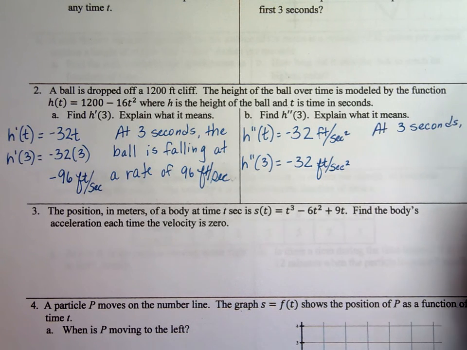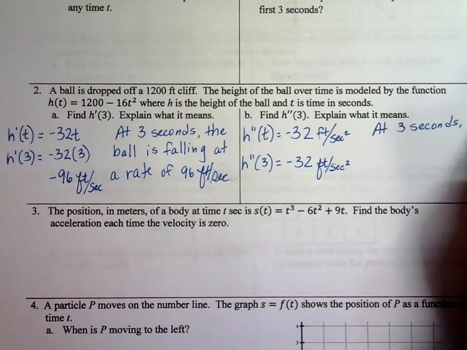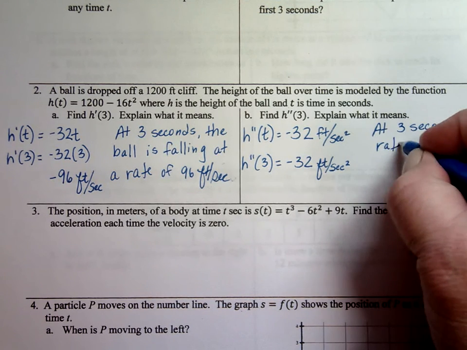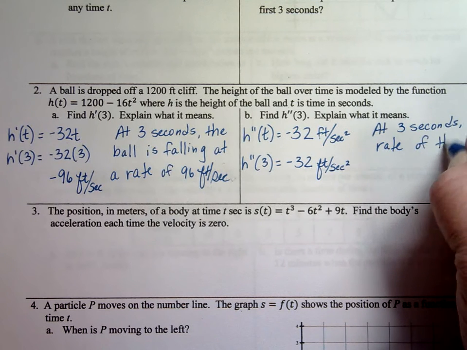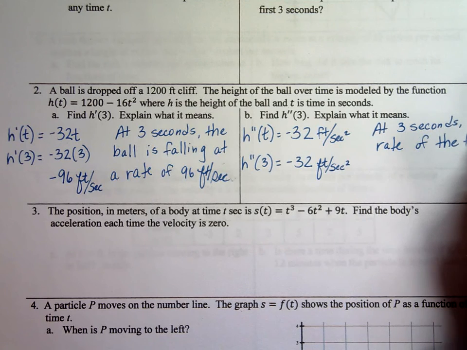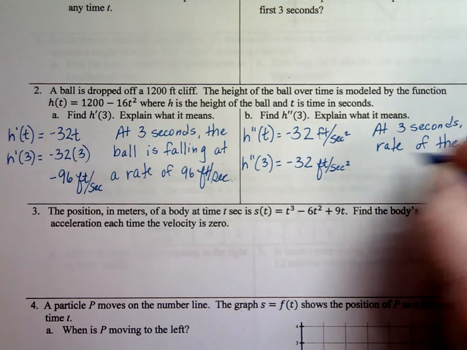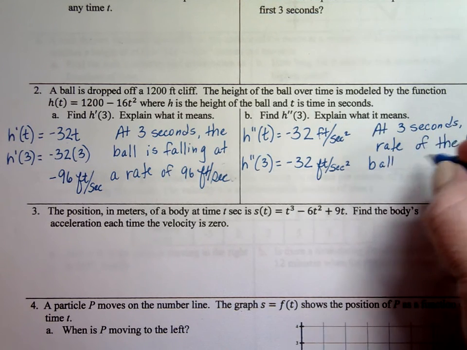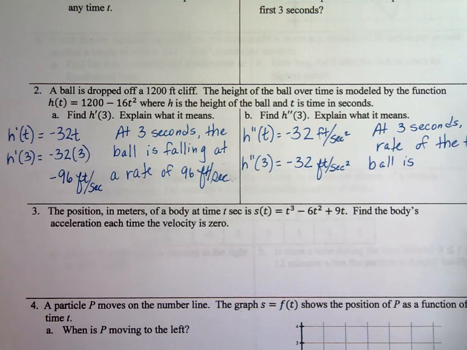The rate of the falling ball is, now here's where it gets a little dicey.